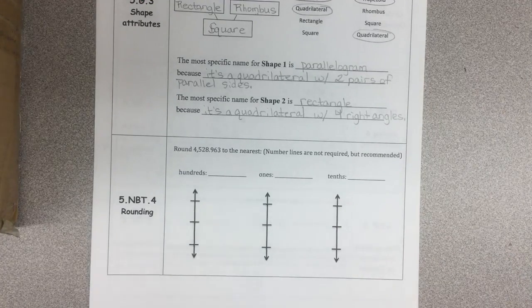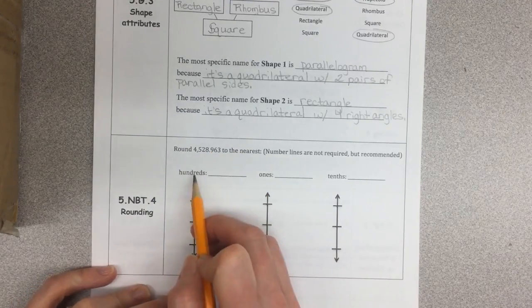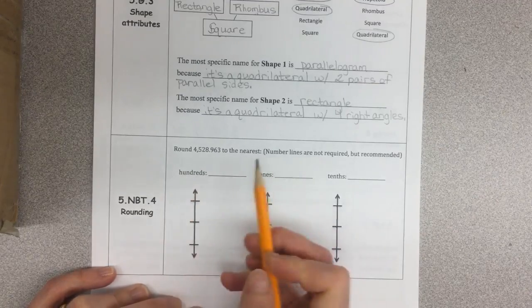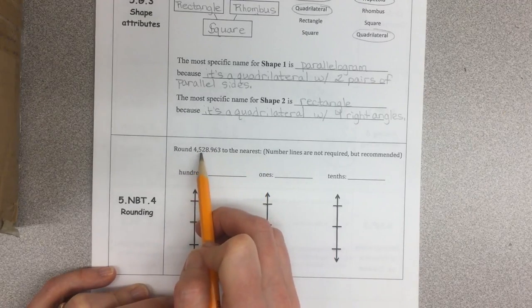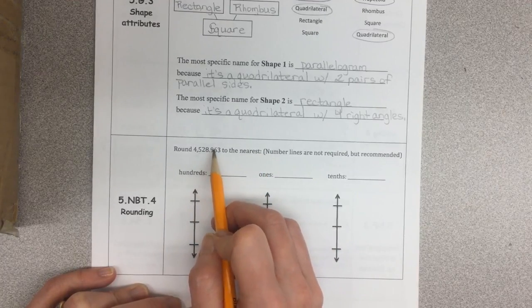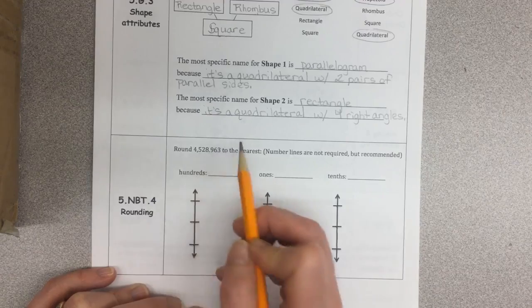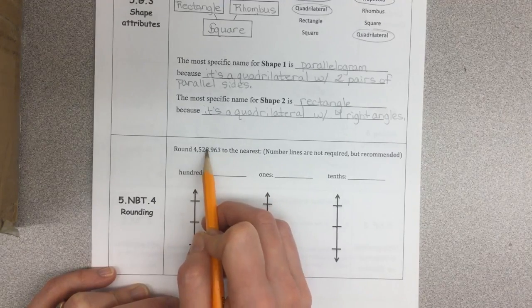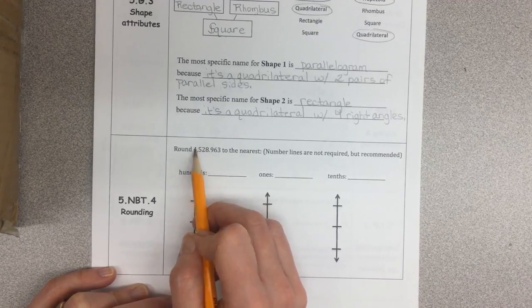Rounding. We're going to use a vertical number line to round here. We're rounding our given number to the nearest hundreds place to start with. So I'm going to look at my number and figure out how many hundreds. Let's review place value here. To the right of the decimal, I have the tenths, hundredths, thousandths. To the left of the decimal, I have the ones, tens, hundreds, thousands.